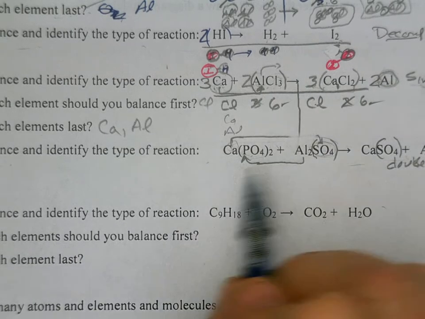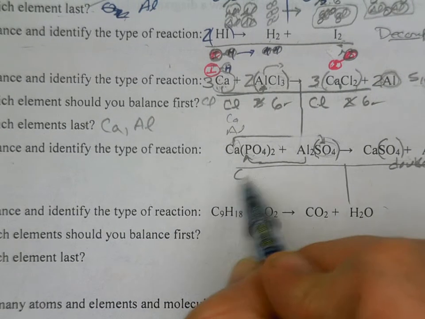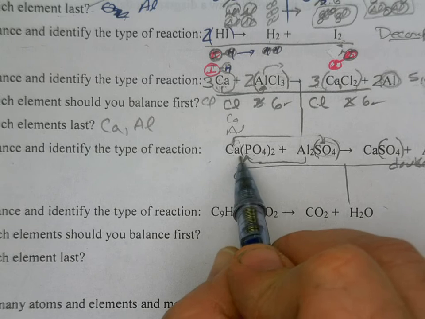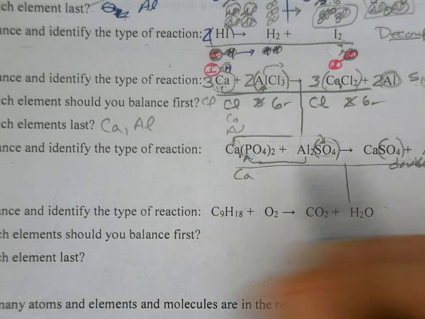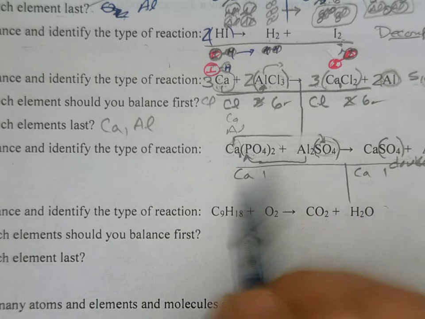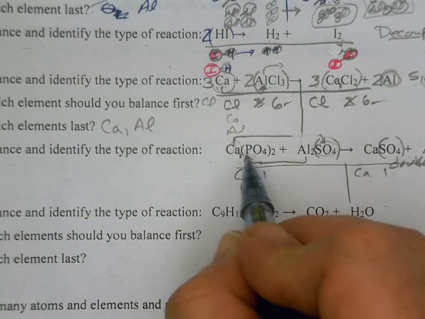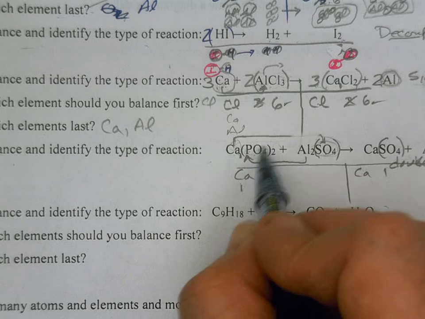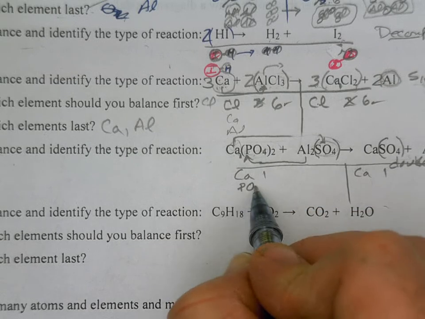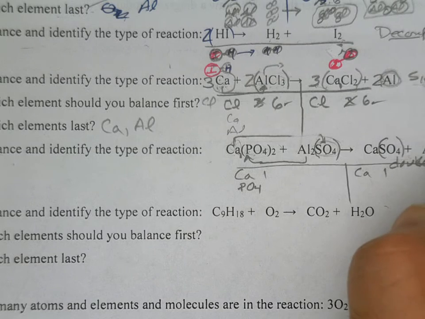So let's see. I'm going to make the T-chart here. We'll do calciums. We have over here 1 calcium. I'll put the subscript 1. Over here we have just 1 calcium. Okay, now we got the phosphates, the PO4s. Now you could break it down and do all the phosphoruses and oxygen separately, but you're just making more work. Since the phosphate stays together, you can see it over here on that side.